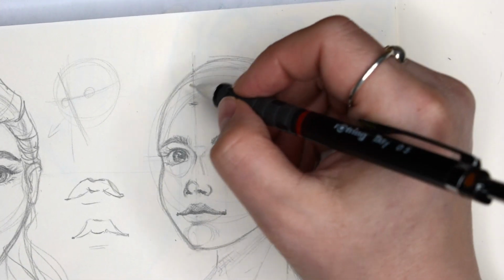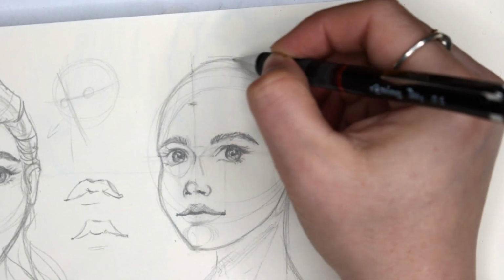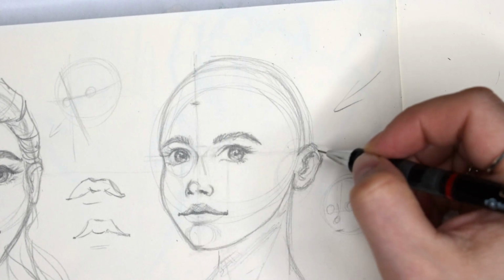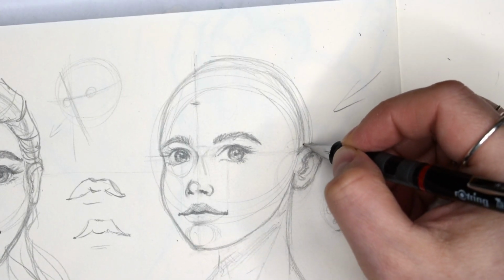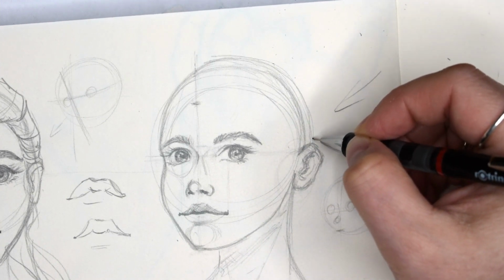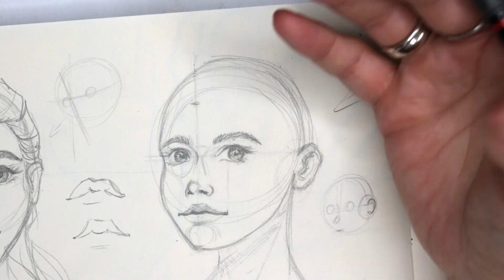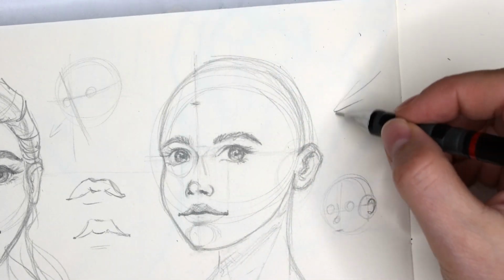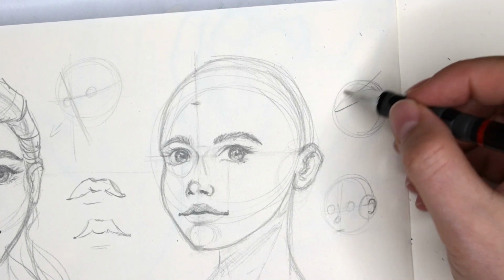This isn't the highest part, because of the turnaround. The highest part would be about here, and the face, or the head, doesn't stop where the ear starts. It stops more here because of the back part of the head.